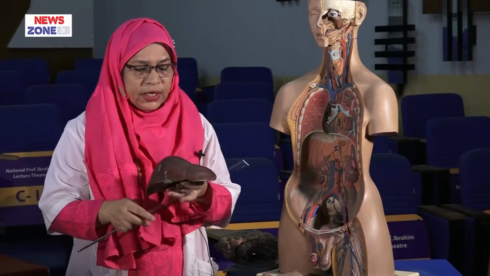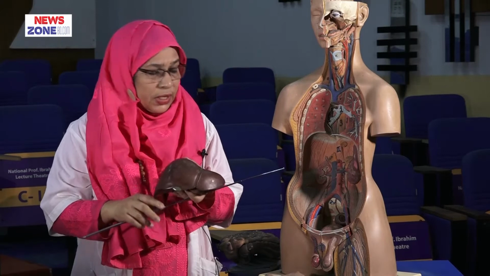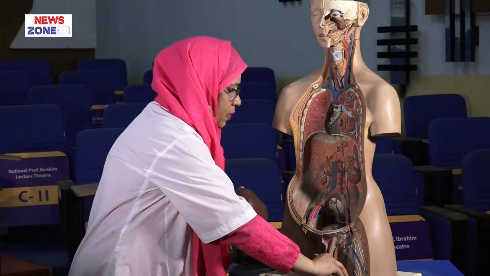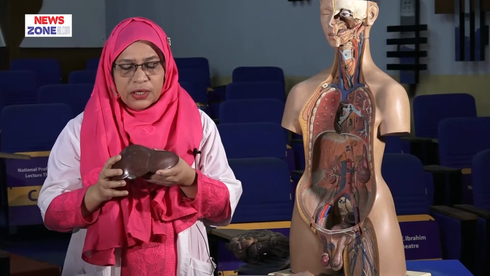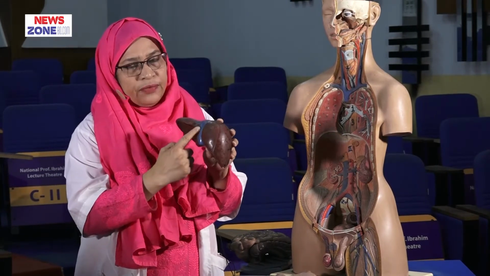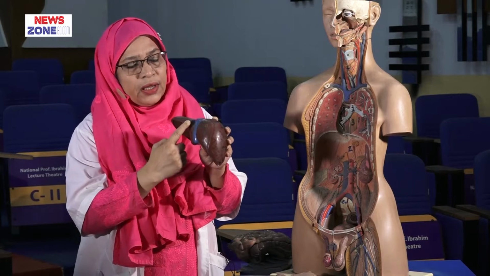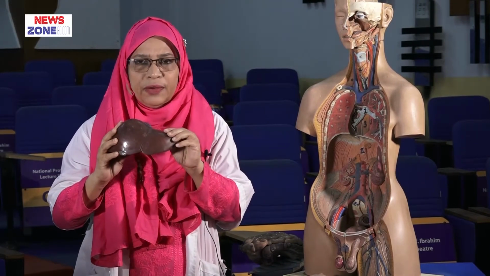Now I hold the liver and show its different gross features, the general features and also the special features. First I hold the liver in the anatomical position. In the anatomical position, first, there is a groove. This is the inferior vena cava, which lies most vertically. And the right lobe of the liver, which is larger, we know, is more dome shaped and upward than the left lobe.